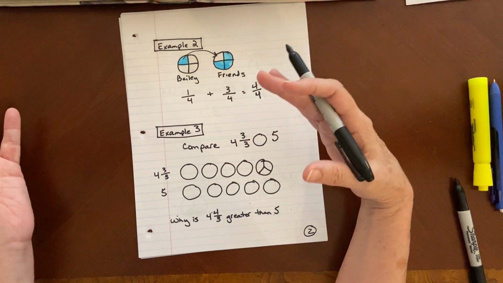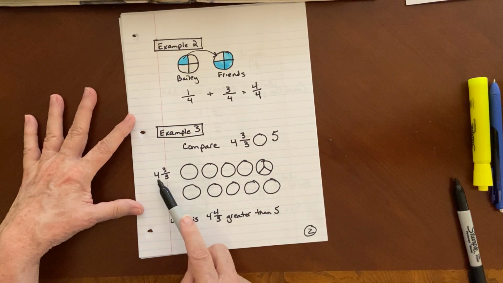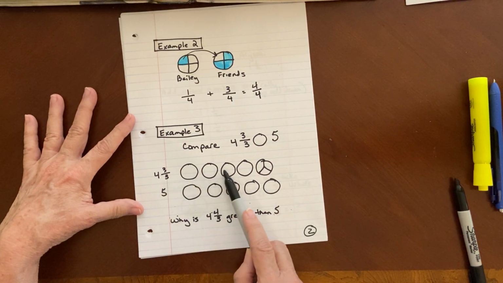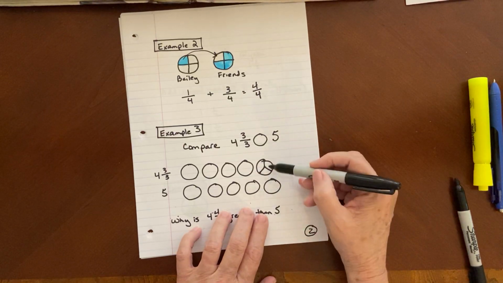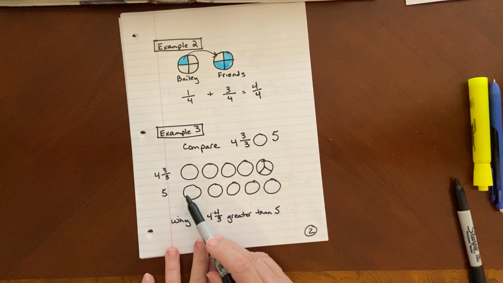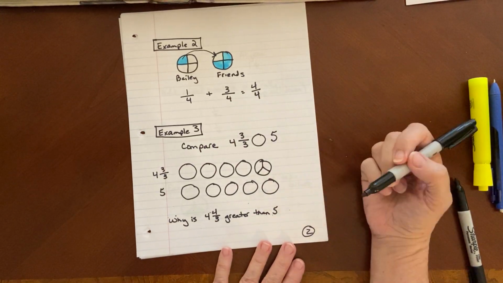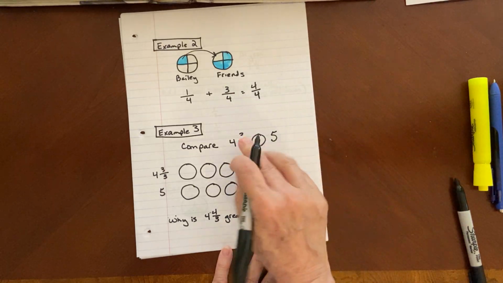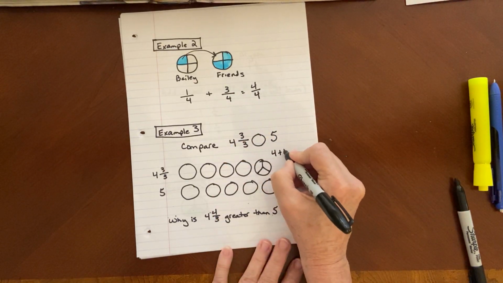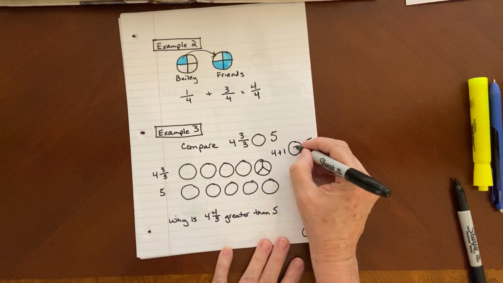Okay, example 3, compare 4 3/3 to 5. So they're looking which is greater, which is less than or equal to. So 4 3/3. So I've got 1, 2, 3, 4, and then I've got 3/3. So I've got that one, and that one. And then I've got 5. 1, 2, 3, 4, 5. They're exactly the same, except this one has some cuts in it, right? Because 3/3 is the same as 1. So 4 plus 1 is the same as 5, so they're equal.